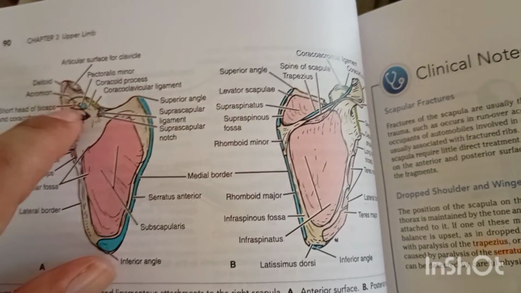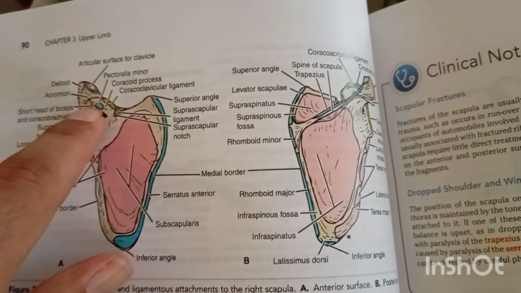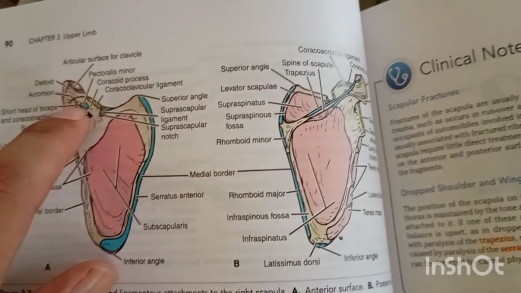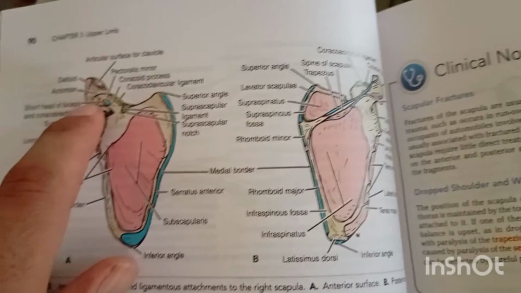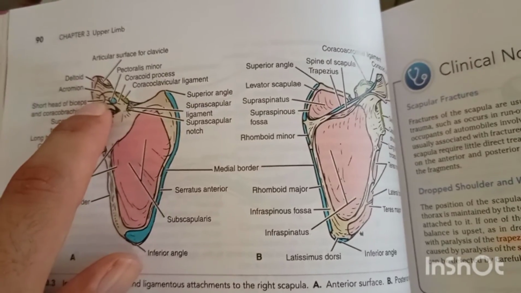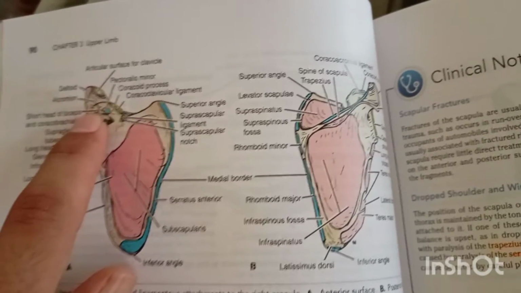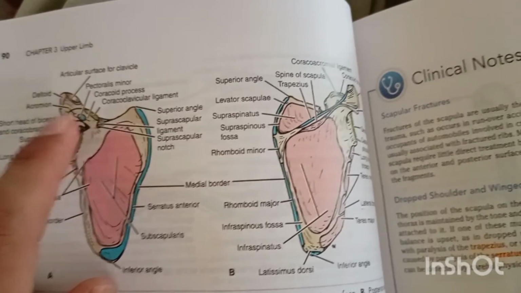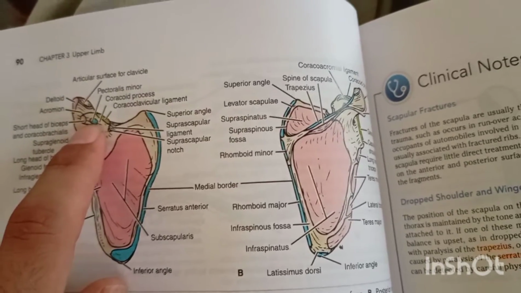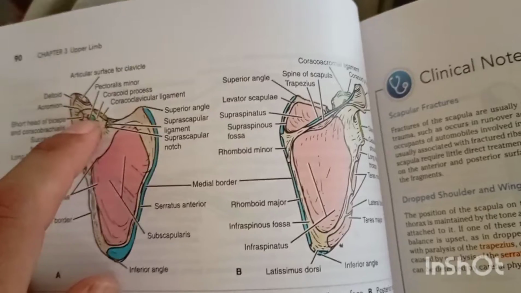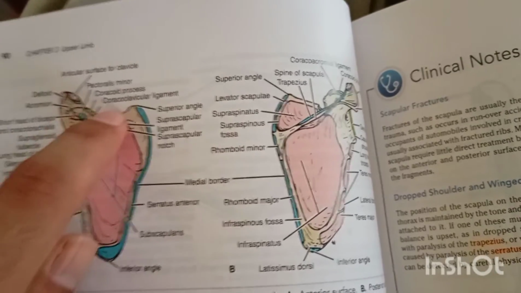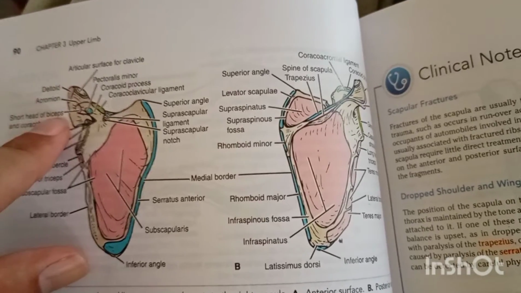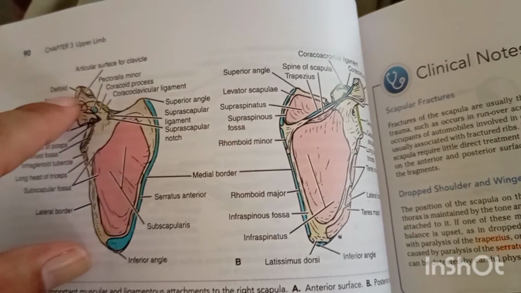The second muscle attached here is the pectoralis minor, and the third is the deltoid muscle. The deltoid muscle is also attached to the clavicle and to the acromion.